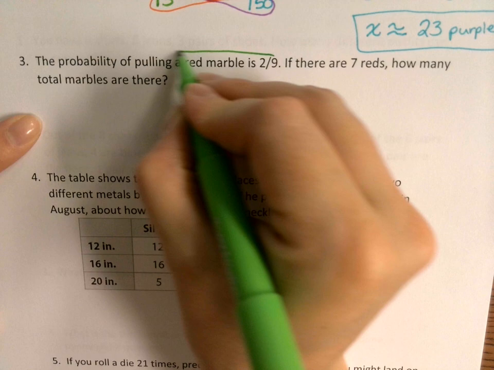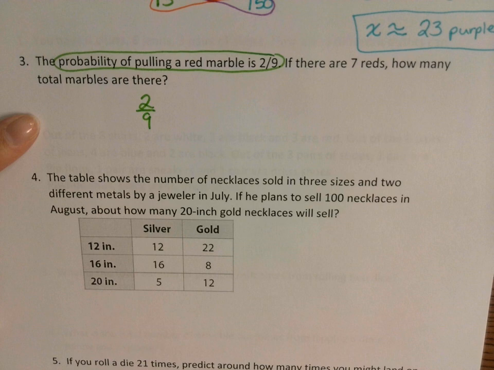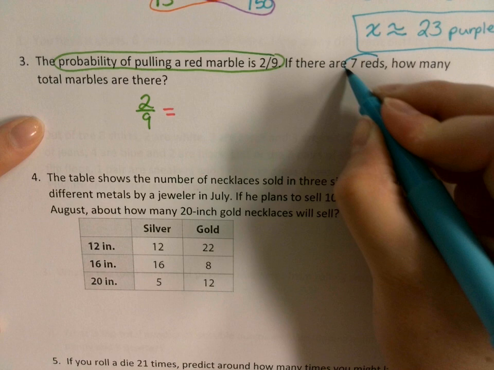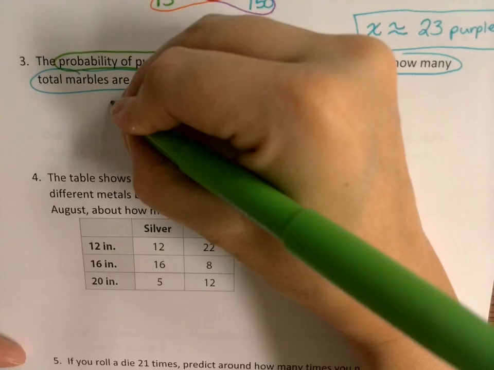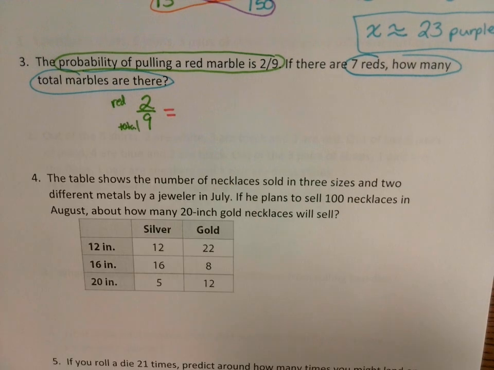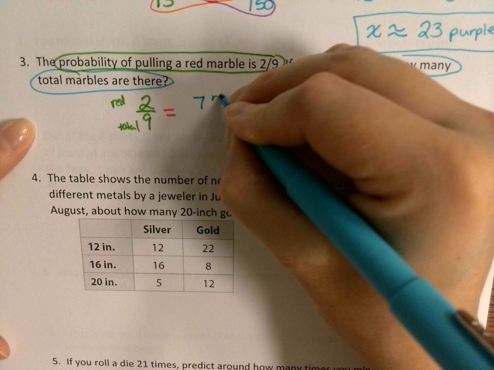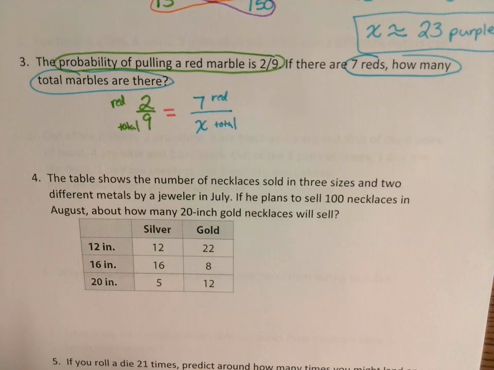So we're going to set that equal to the prediction. Now here, this is a little bit different. They're saying that there are 7 reds, so how many total marbles are there? Remember, for probability, this represents the red out of the total number of outcomes, right? How many red out of a total number of outcomes? For here, they're telling us the number of red, so 7 is going to go on top. 7 red out of how many total marbles? Be mindful of that. That's where the big mistake comes from. You've got to read carefully to identify what actually is going on top, which is actually going to go on the bottom.